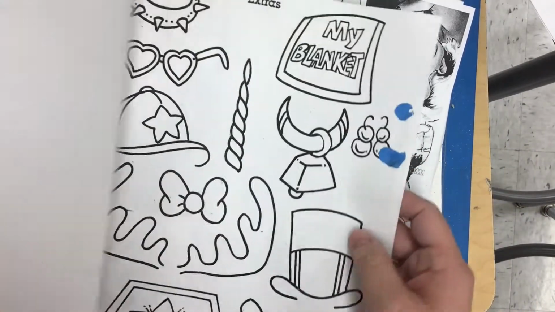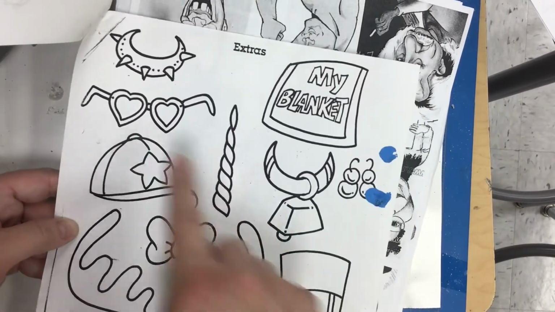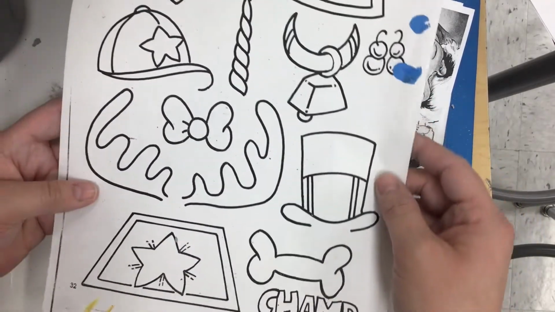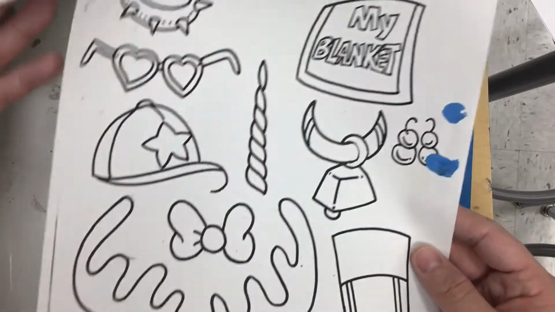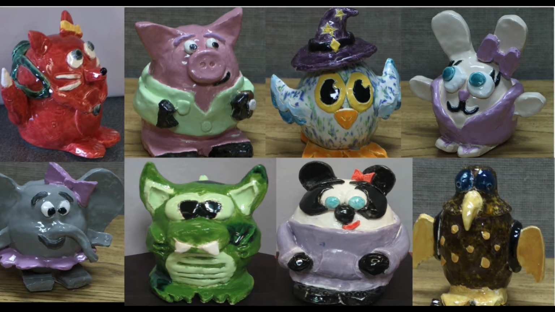And then again, just have a little fun with it. Maybe you want your character to be wearing a hat or glasses, or have a blanket, or have a collar on, or a top hat. So have some fun with it as you come up with your details for your character. So let's take a look at some previous examples.